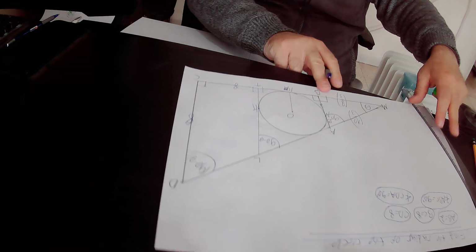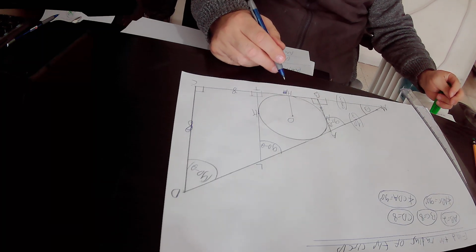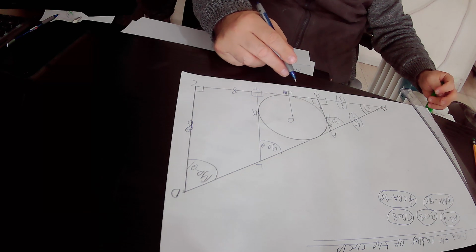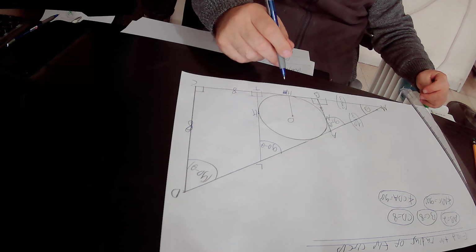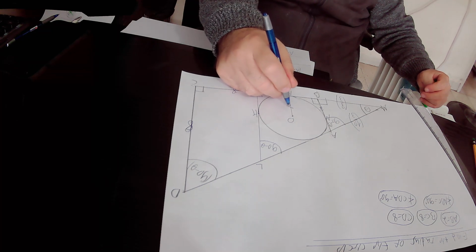Point O is the center of the circle, point H is a point on the circle itself, therefore OH is the radius of this circle. We define the radius of this circle as x, therefore OH equals x.